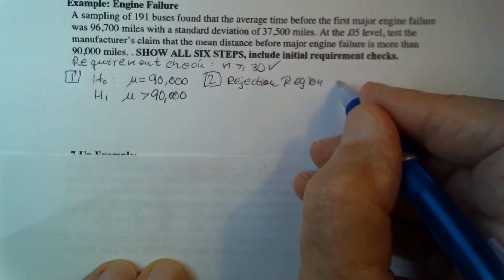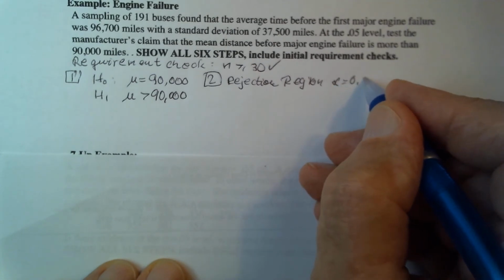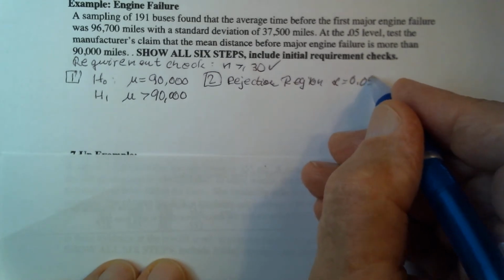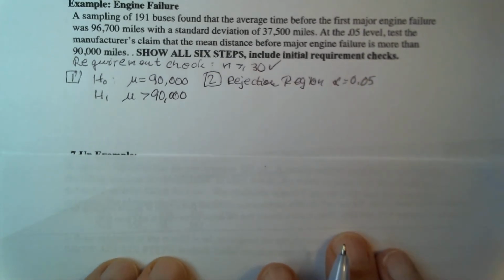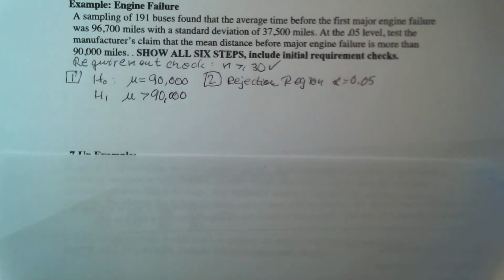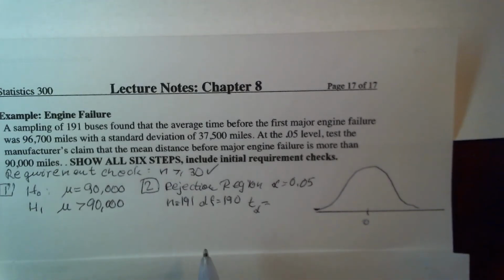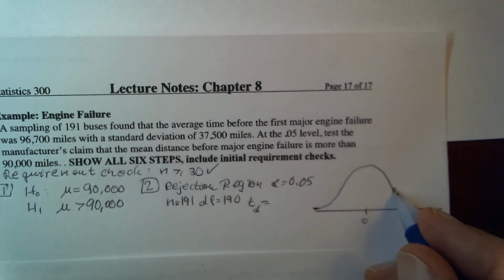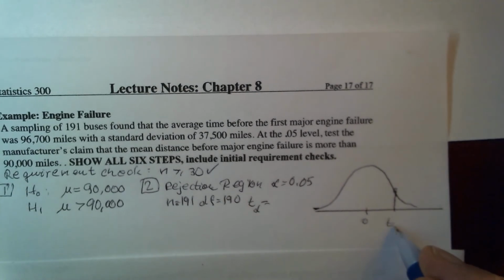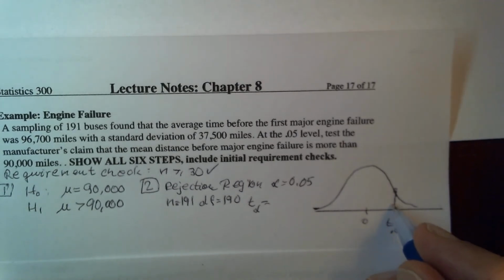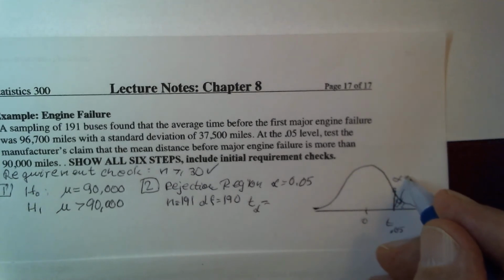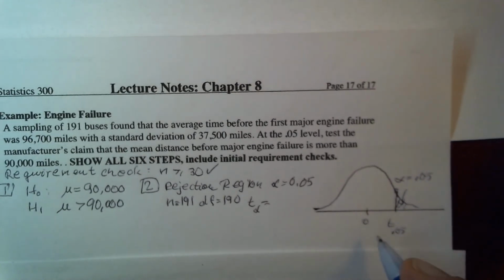And here alpha is equal to 0.05. So here we have our rejection region at t sub 0.05. Here's our rejection region. Alpha is equal to 0.05.